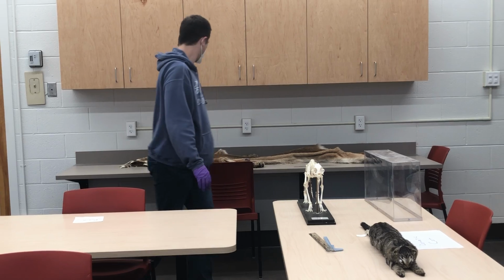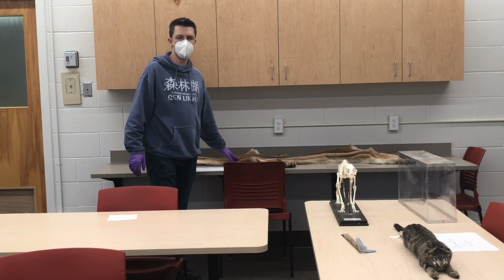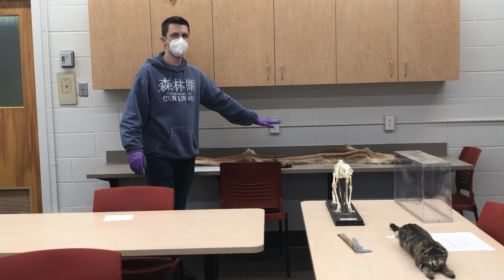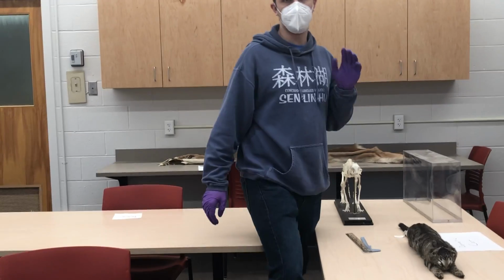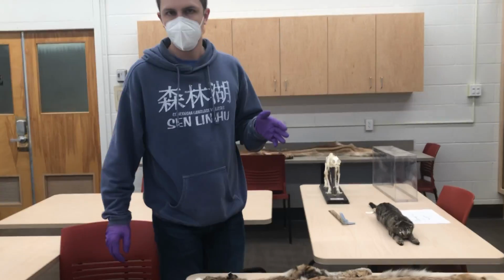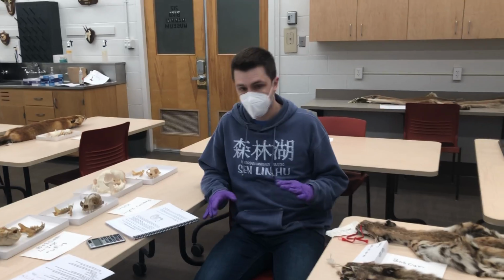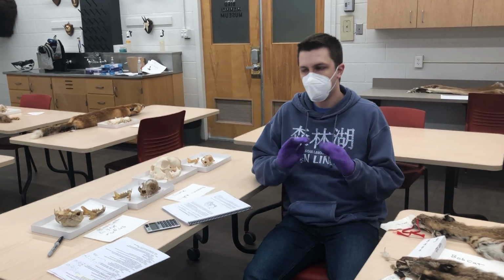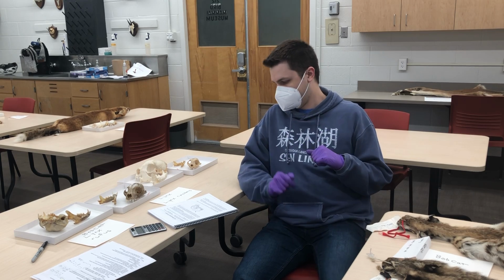And then back here, we have a puma skin, which you shouldn't confuse with the bobcat and the lynx because the tail is so much longer, and the body is bigger. Even if you have a young puma, you won't confuse it because of the tail. So what is more confusing is distinguishing the bobcat from the lynx.